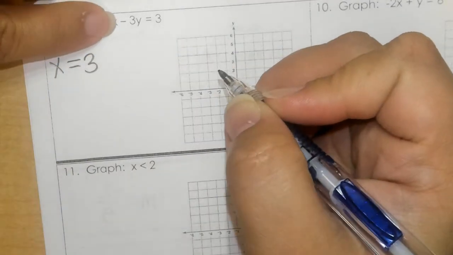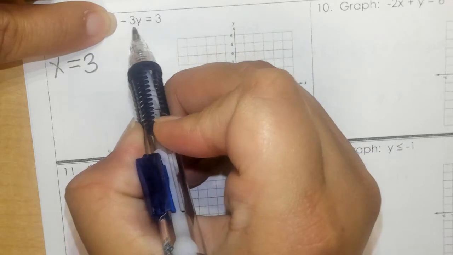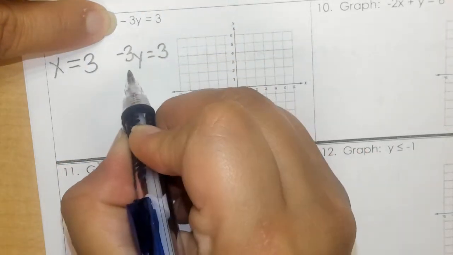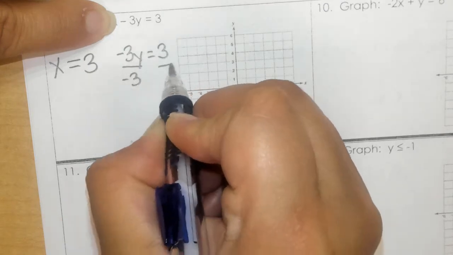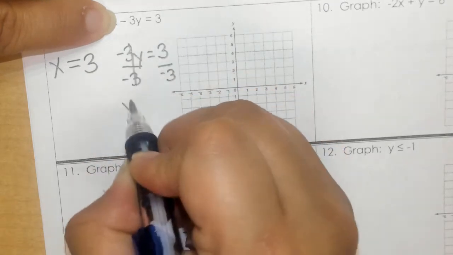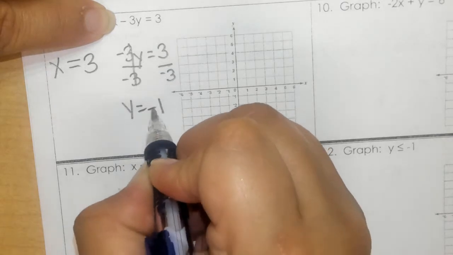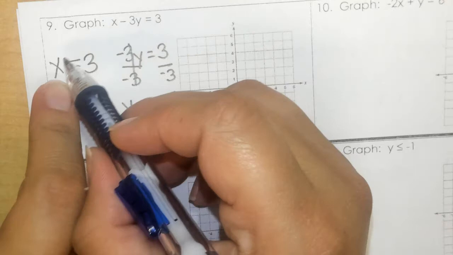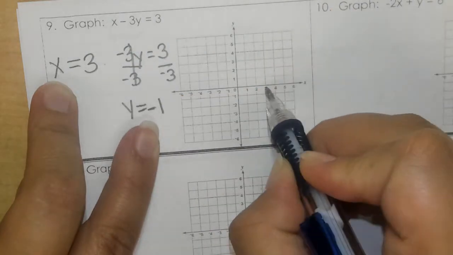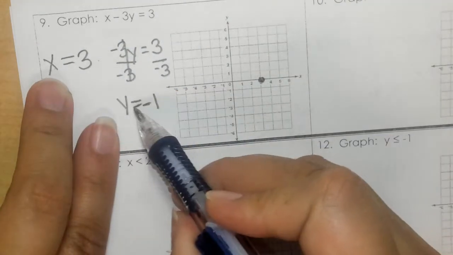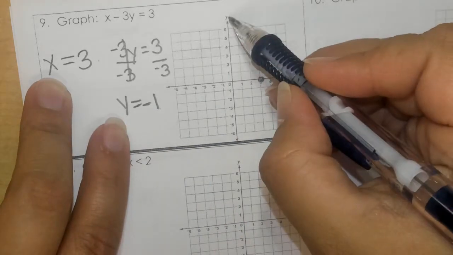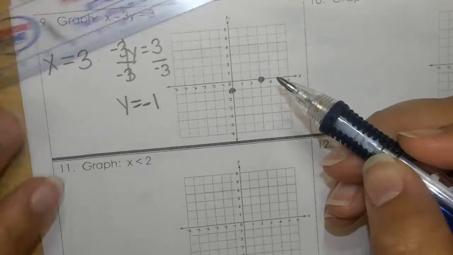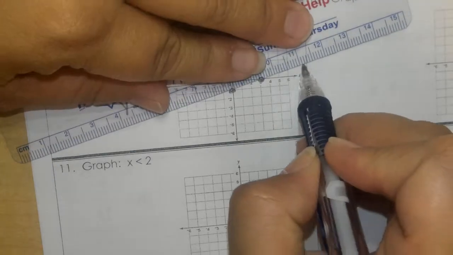Then I can cover up the x, and I have negative 3y equals 3. So to solve for y, divide by negative 3, and that gives you negative 1. Now we plot 2 points, x at 3, and then the y-axis at negative 1, and then you just connect the 2 points.